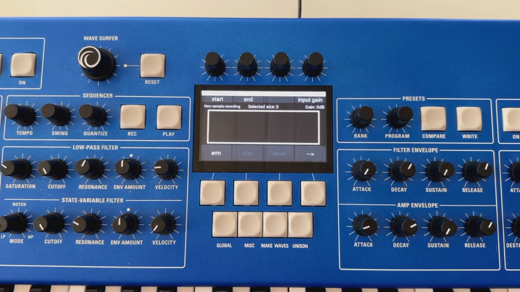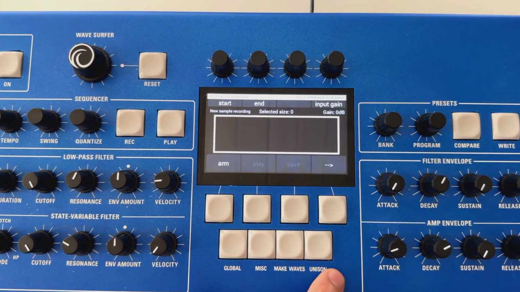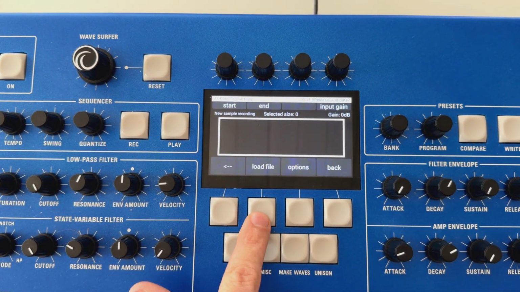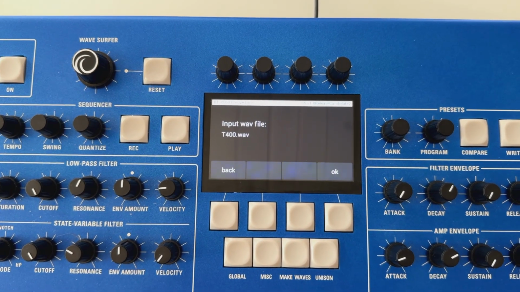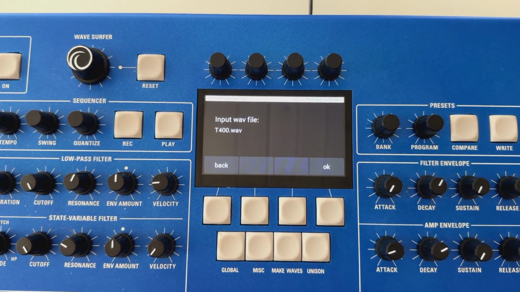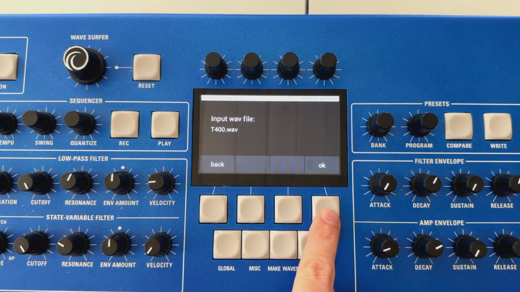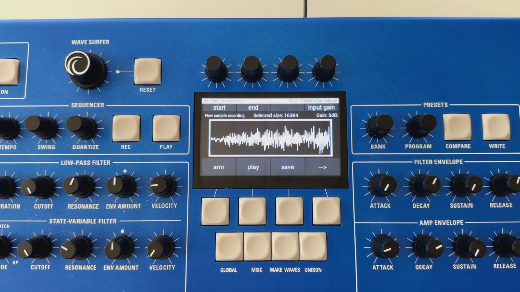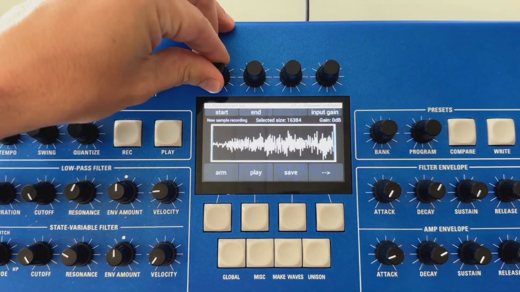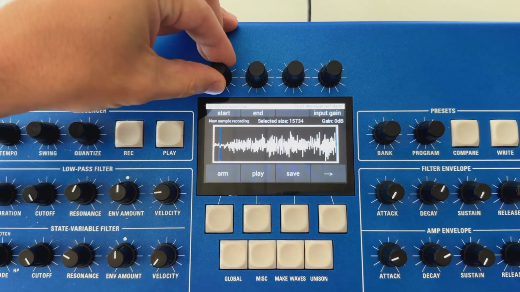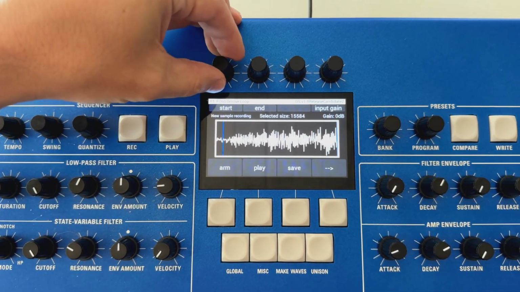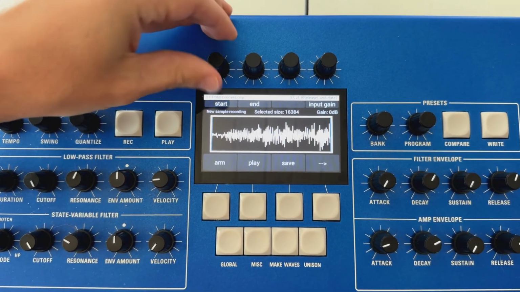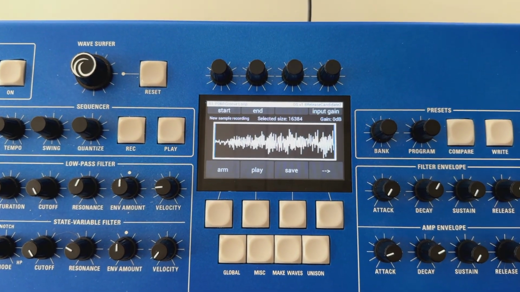I have it there now, so I want to load it into the machine. I'm going to click the right arrow button to scroll to the right and choose Load File. Now it should show me the name of the file that I copied. I'm going to hit the OK button, and there is my sample to save to memory. I can use the first 2 encoders to set the start and end of the sample that I want to save. I could hit this Play button to listen to it, but let's go ahead and save it.